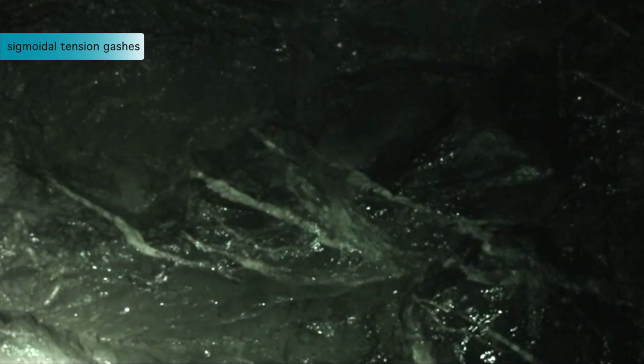Sigmoidal tension gashes form along zones of ductile shear. They are generally S or Z-shaped, depending on the sense of shear along the zone.